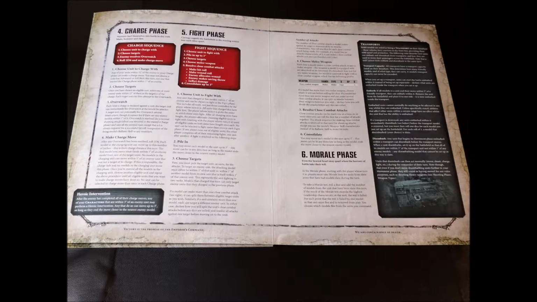And remember that one model can divide the attacks that it has as it wants between the units that it can attack. So if a model can attack 2 units it has charged, it can divide its attacks, if it has more than one, between both of them if you want, or one or the other.